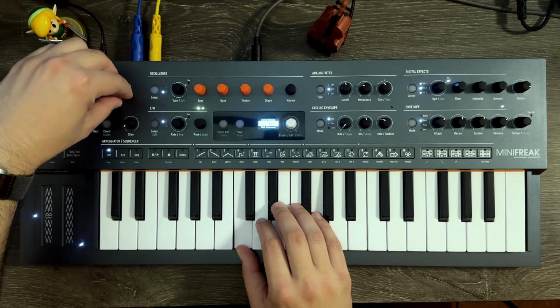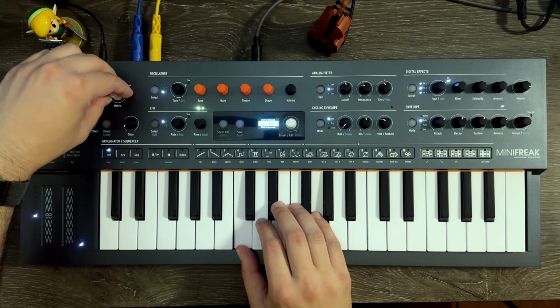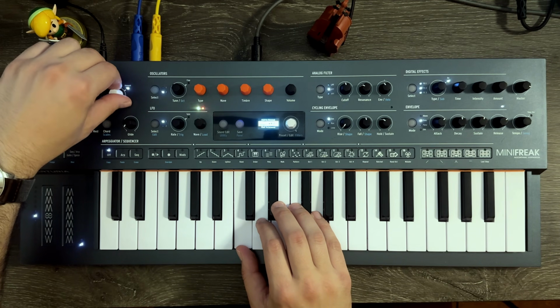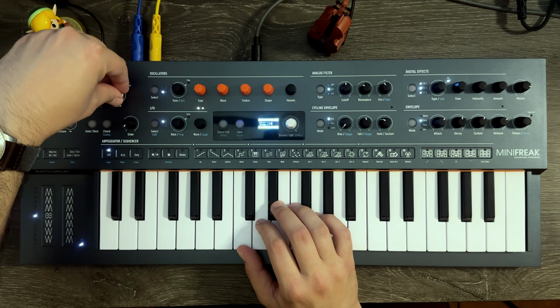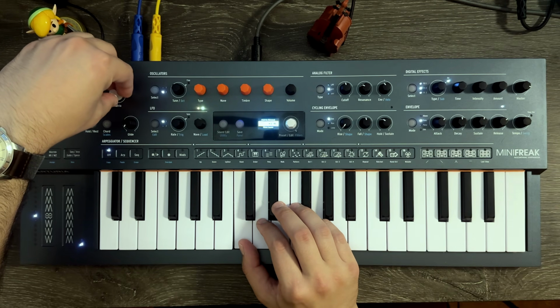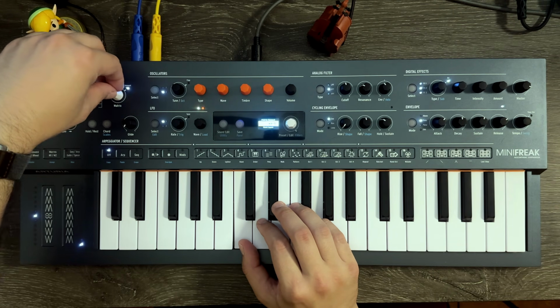Also, let's take that same LFO, have it assigned to the timbre. A little bit of motion there. And then we're gonna take LFO 2, change it to the pitch. Yeah, let's go.